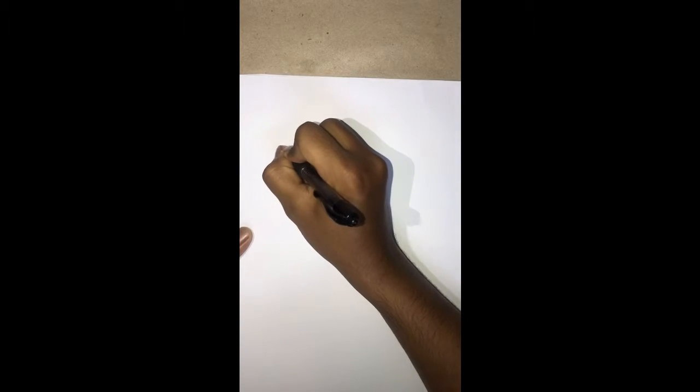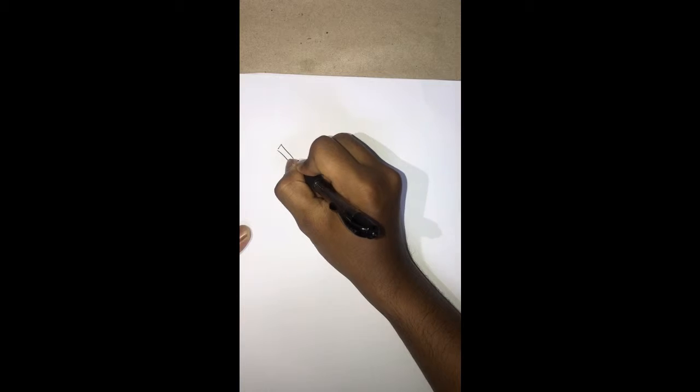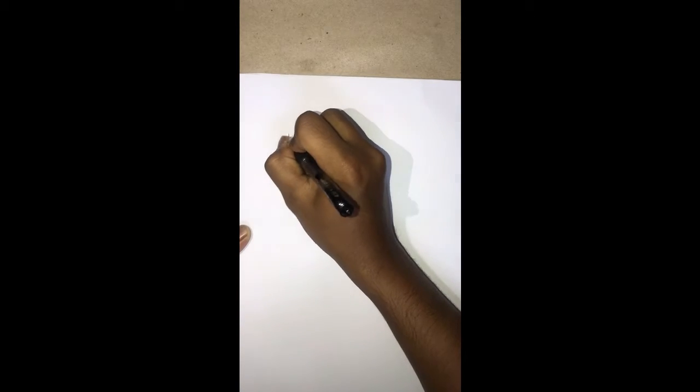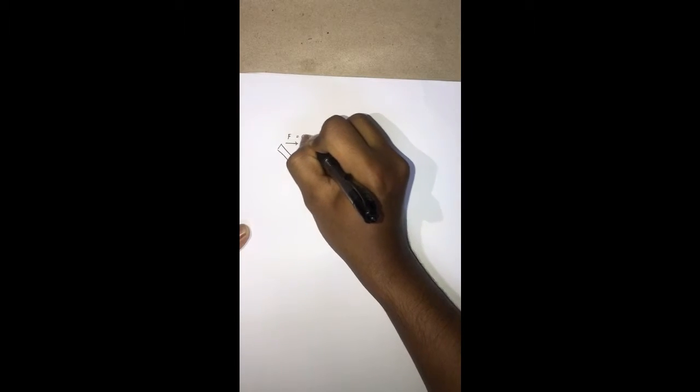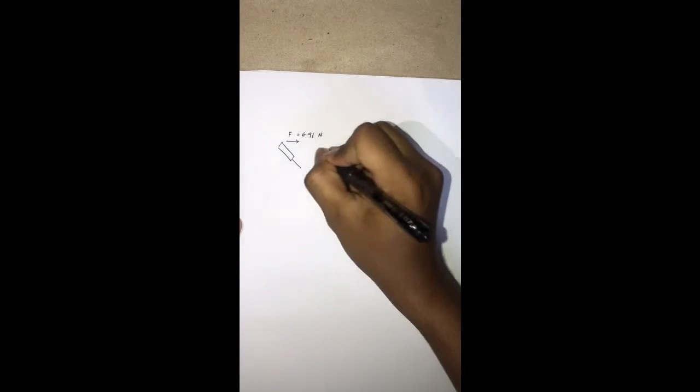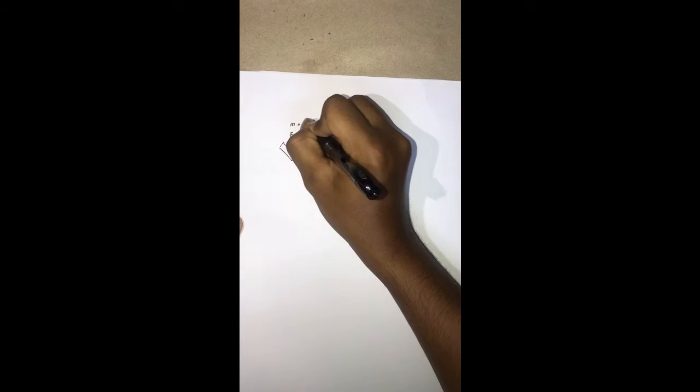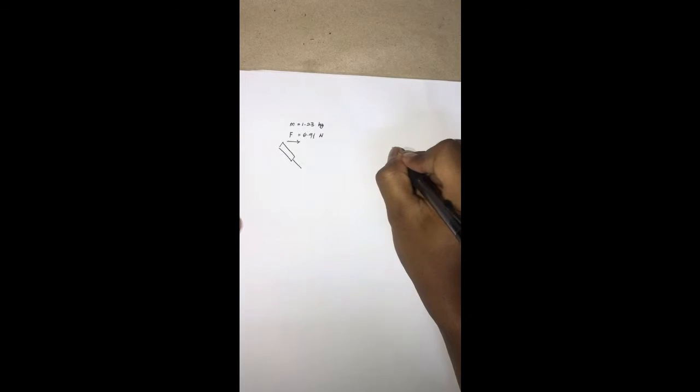So before we start, we need to draw the FBD first, where it can help in the calculation later. The FBD is the bat. Then we list all the information given in the question. The mass of the bat is 1.23 kg.